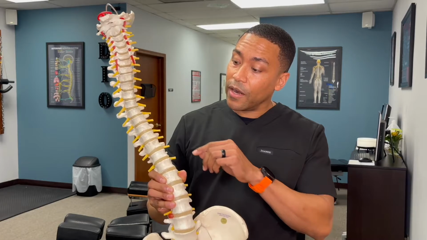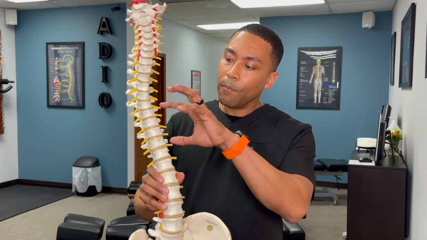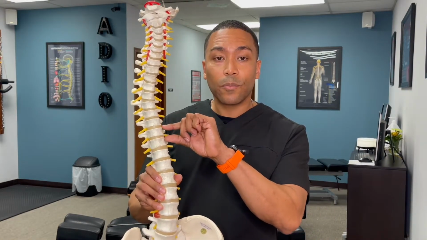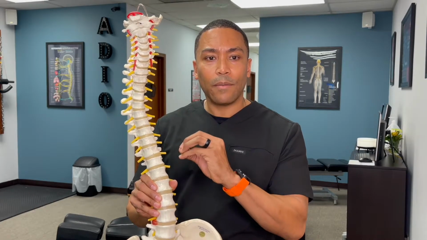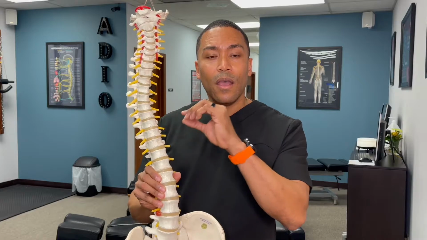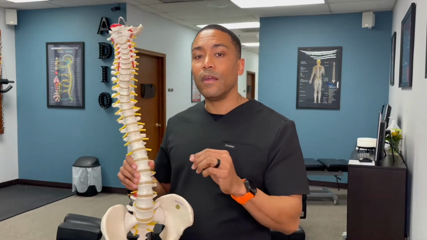Compression fracture is very, very important to understand. That's where the muscles around this area are not strong enough to support the vertebrae and the ligaments become weak. And so the spine starts to collapse and it actually compresses the vertebrae. When it compresses the vertebrae, that can be very, very painful. And sometimes, depending on what it is, you have to get treatment for those things.